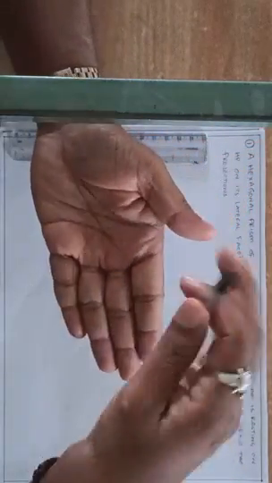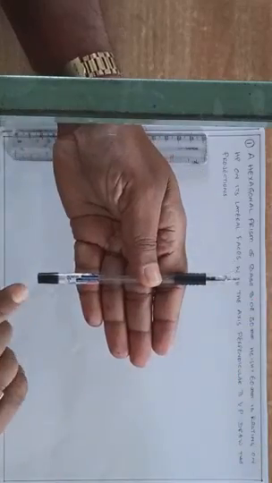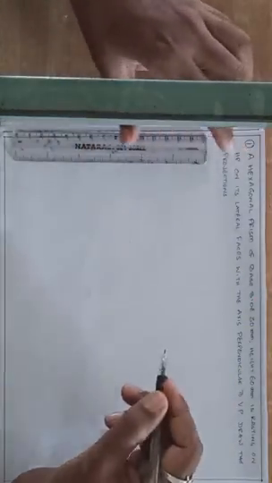This is HP and VP. So now it is like this. That means the axis is perpendicular to VP. So now the true shape is obtained in the front view. So first you have to draw the front view.